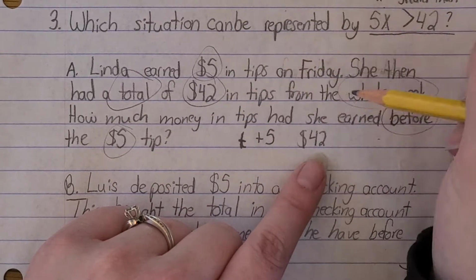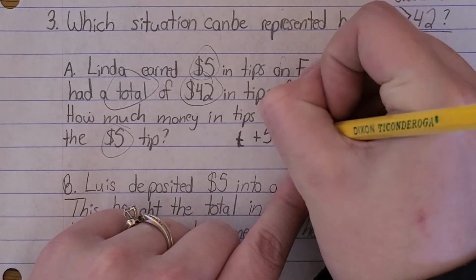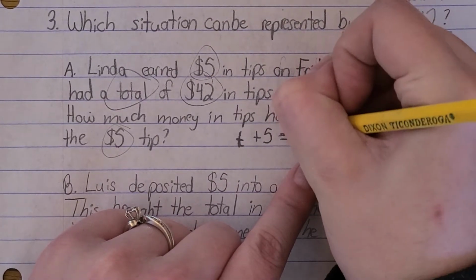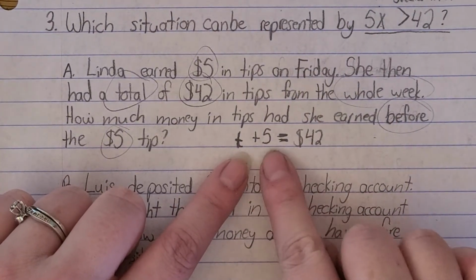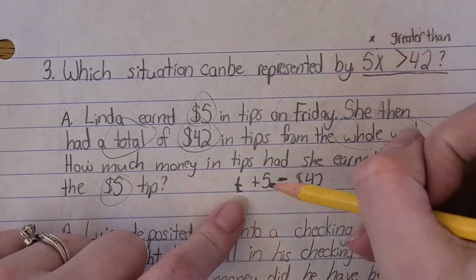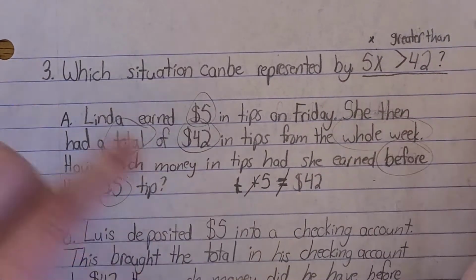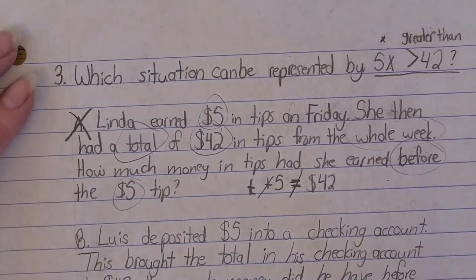There are no inequality keywords because it says how much money did she earn before. That's a definite amount. We can find that. It's not a greater or less than. It's just what plus 5 gave her 42 after that. So no on 2 counts. There's no multiplication, and it's not even an inequality. So this is definitely not A.